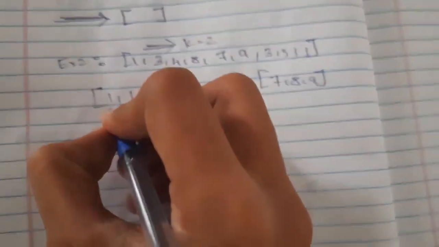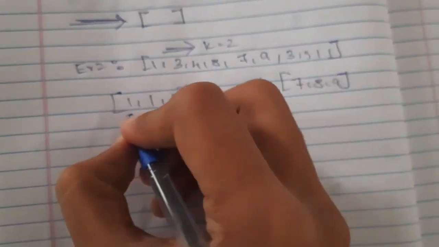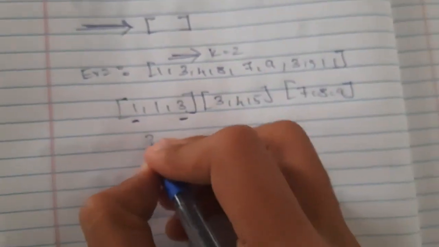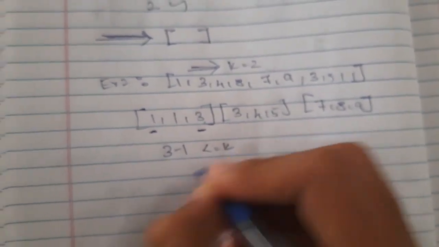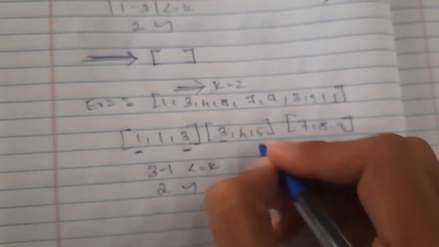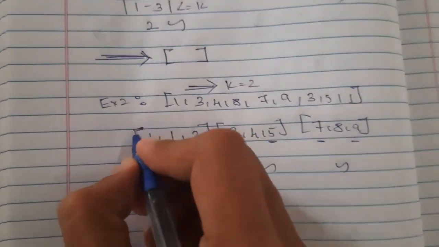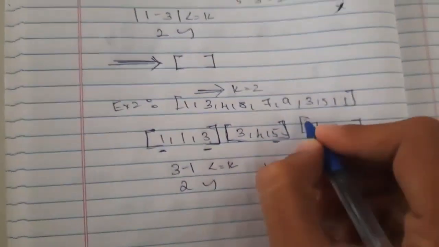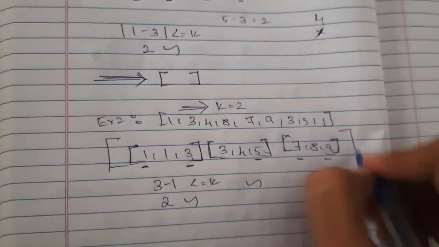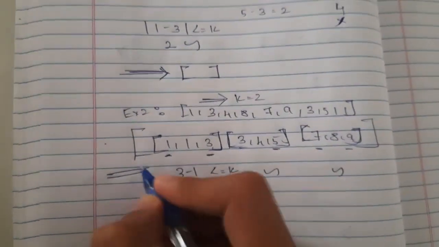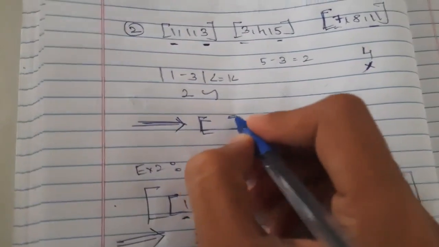So what we will be doing is finding the difference between the start and end of each subarray of size 3. So 3 minus 1 should be less than or equal to k. It satisfies because it is 2. 5 minus 3 is also 2, satisfies. 9 minus 7 is also 2, it satisfies. So we will be returning this final array. This will be our answer. If we can't separate this, we need to return an empty array.